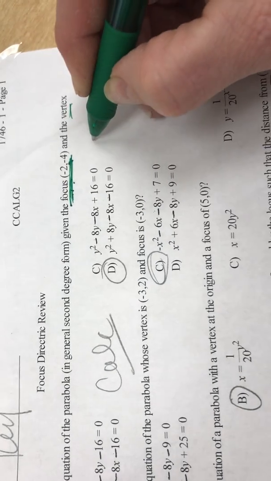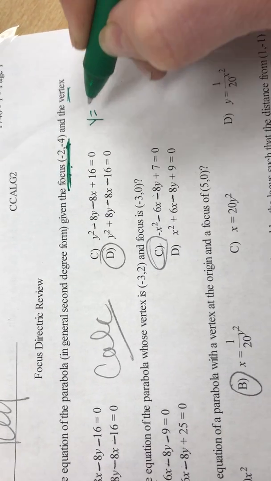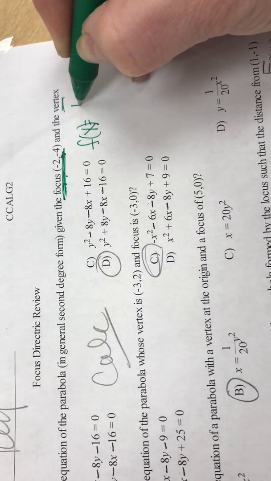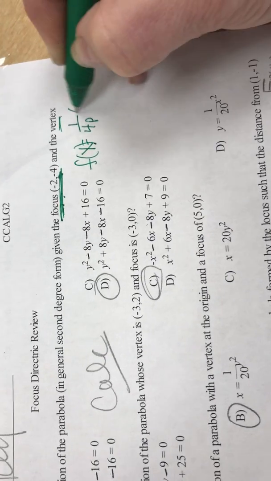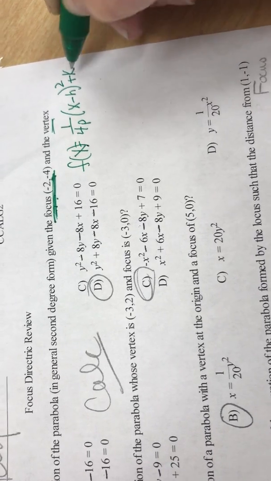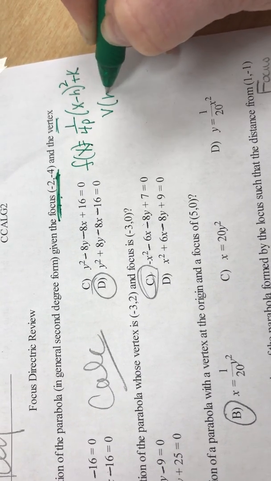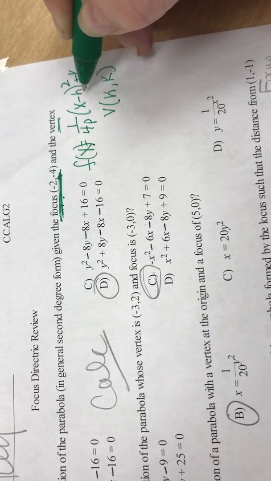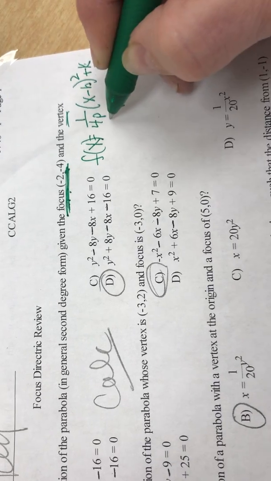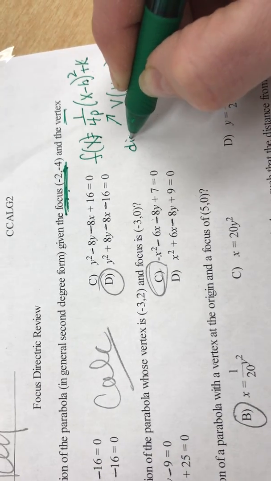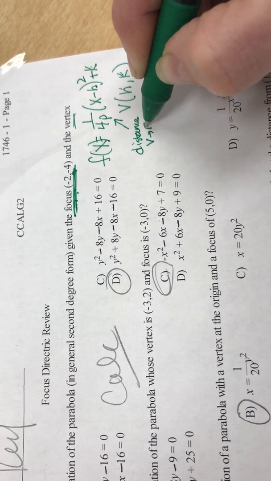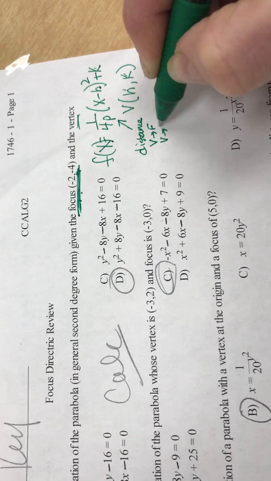So you have to have memorized the formula y equals, or f of x equals, 1 over 4p times (x minus h) squared plus k, where the vertex is (h, k). h is always opposite when it's with the x. k is whatever it itself is. And the p is the distance from the vertex to the focus or the vertex to the directrix.